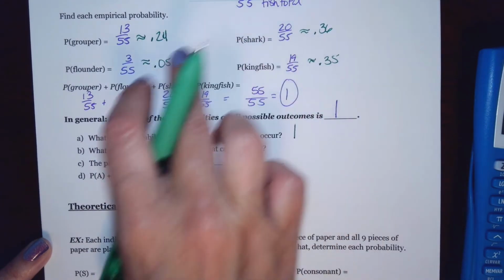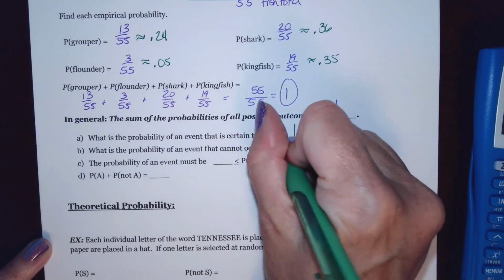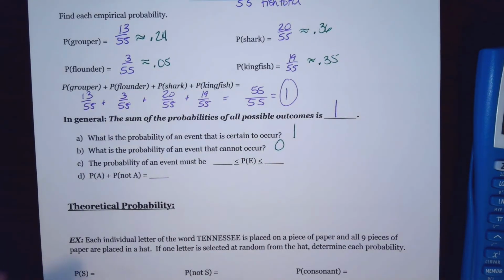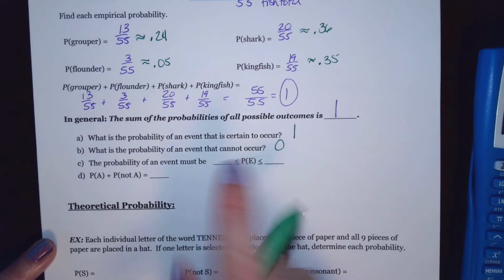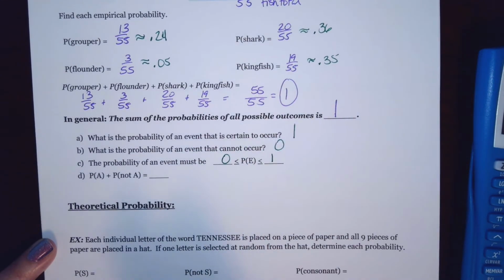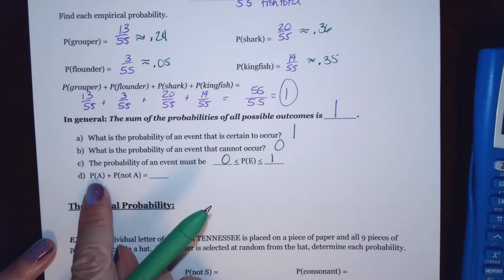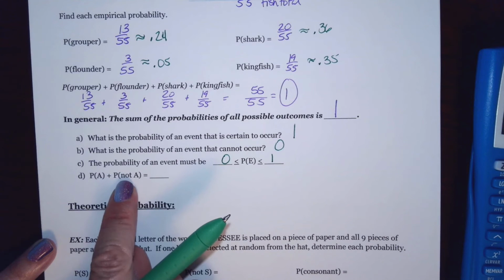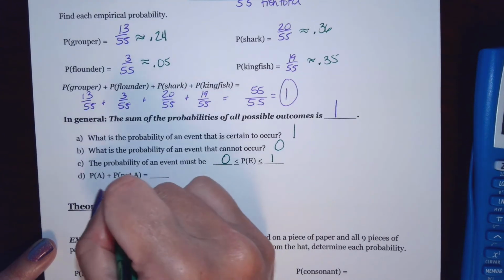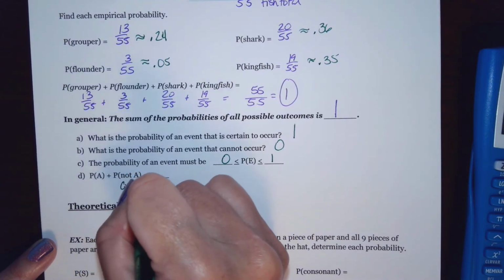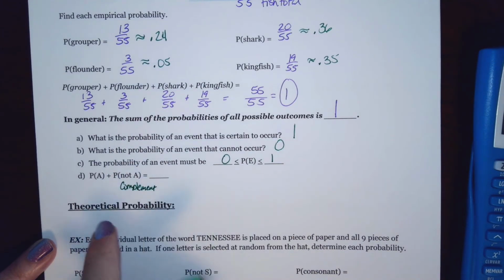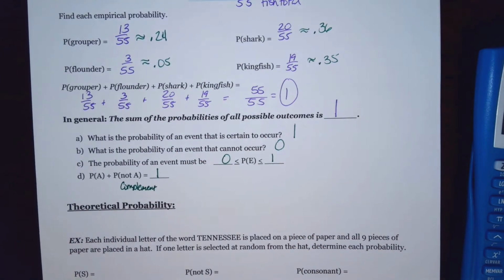Well, there aren't any largemouth bass, so that probability would be 0. So the probability of an event must be between 0 and 1. And if I add the probability of an event to its complement, everything in this case that is not A, the sum of those things is 1.